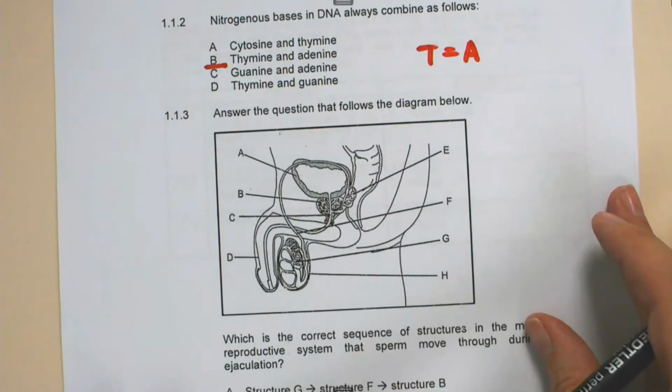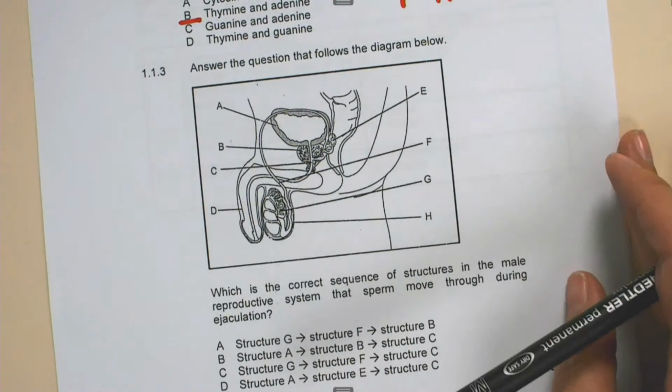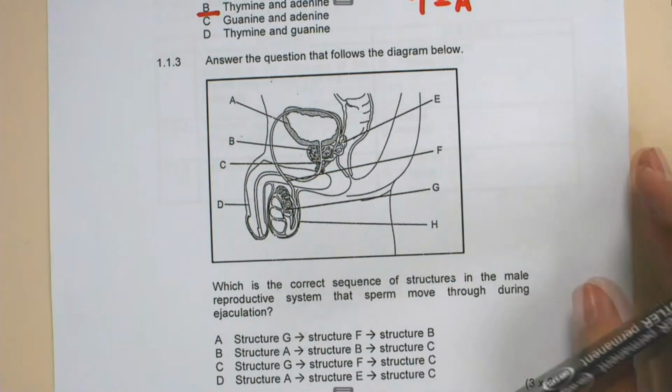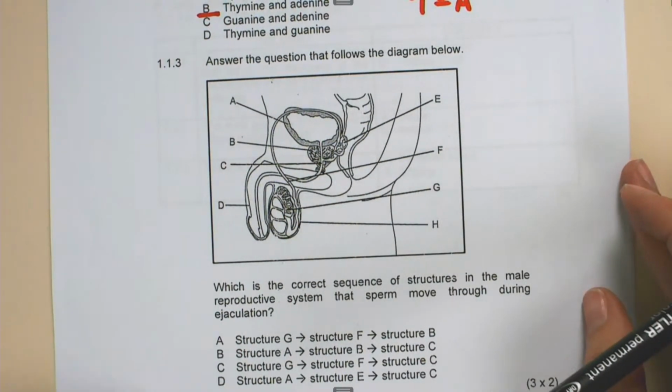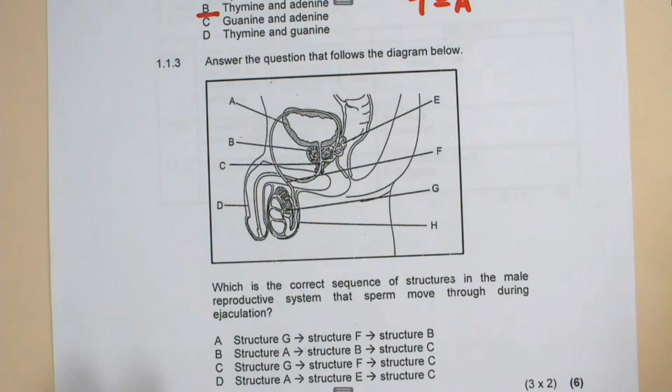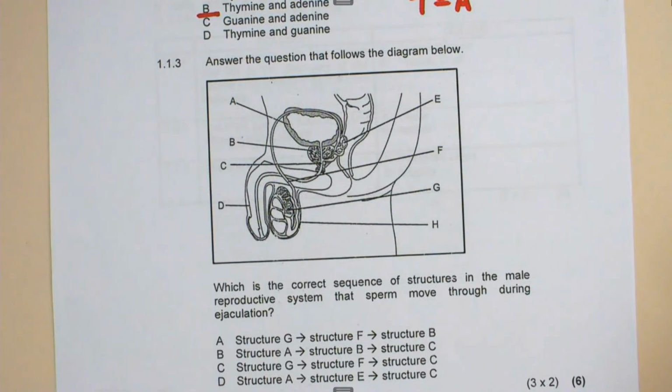Number 1.1.3, answer the question that follows the diagram below. Which is the correct sequence of the structures in the male reproductive system that sperm move through during ejaculation?